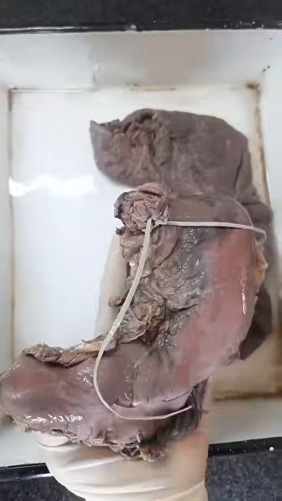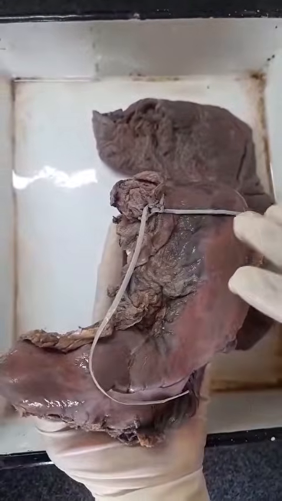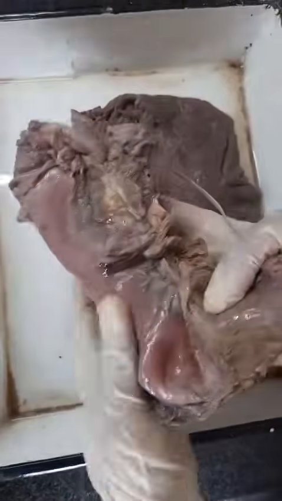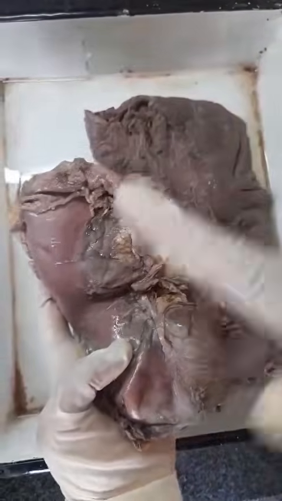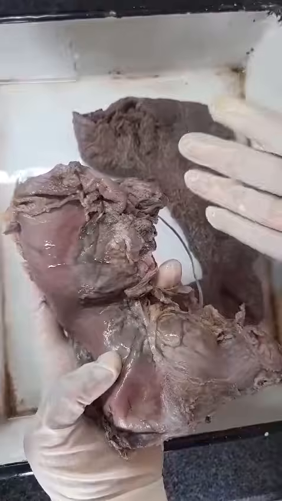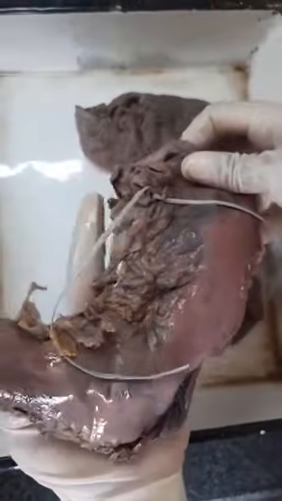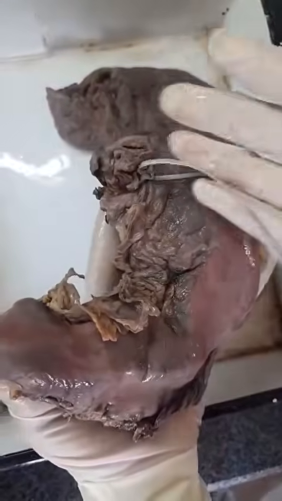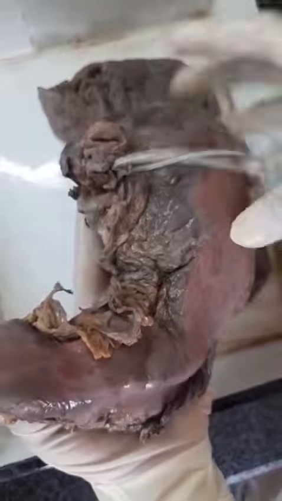Now the next question is, which side is the anterior and the posterior surface? When you keep on the opposite side, this cardiac end and pyloric end are turning towards the opposite side. So that will become a wrong structure, wrong position. So when you keep it in the right position, you will see cardiac end and pyloric end facing towards the right side. And we can see now the parts in greater details.